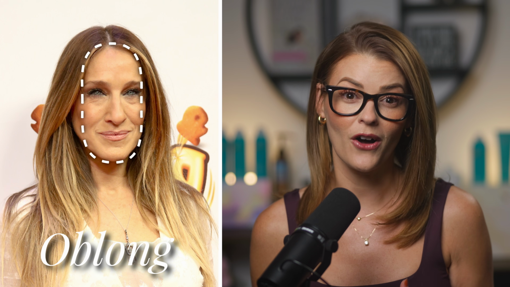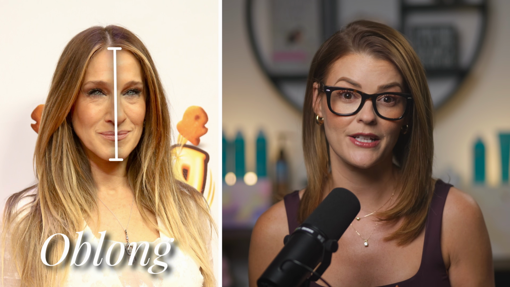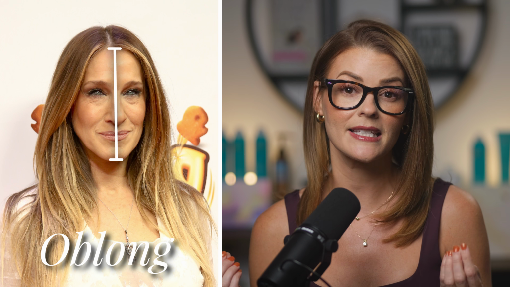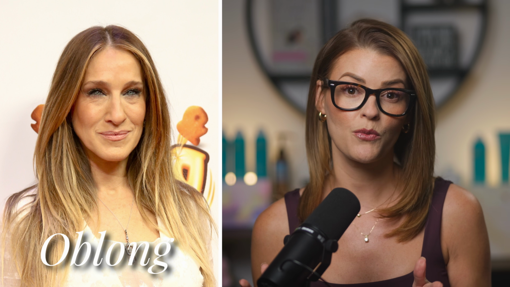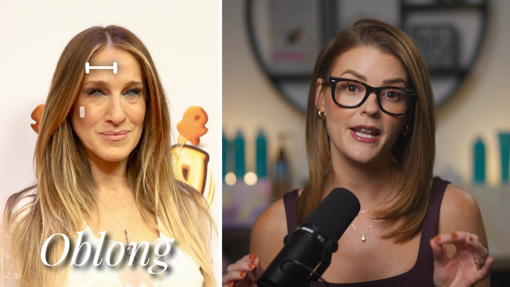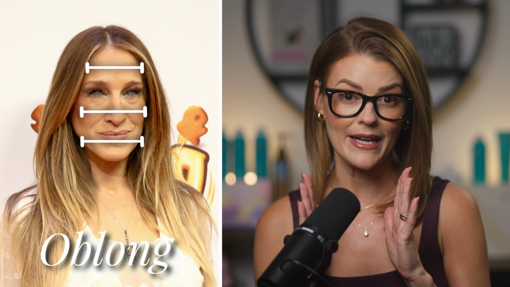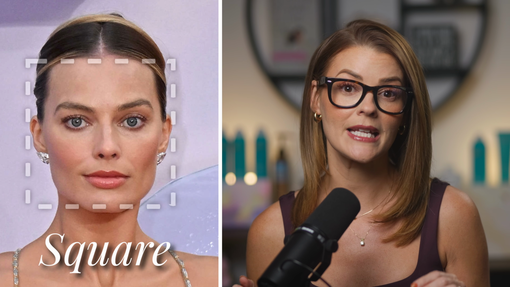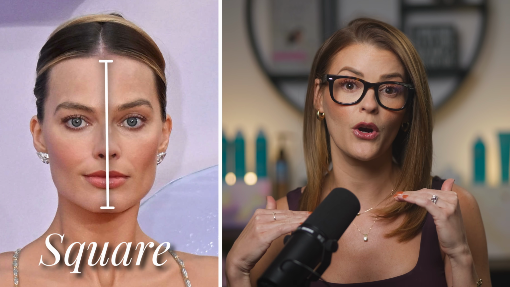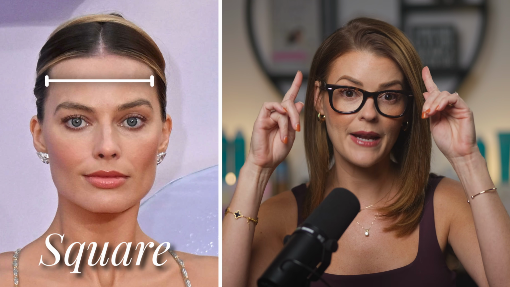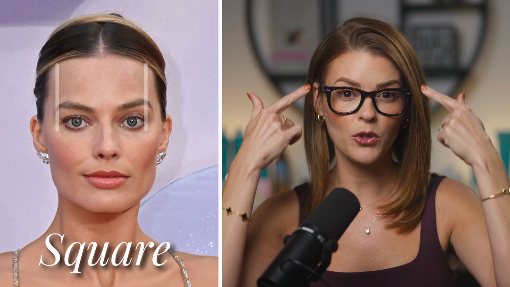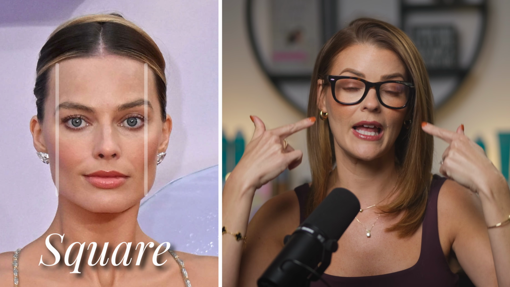Oblong faces are all about vertical dominance. When you look in the mirror, length is the first thing you notice, much more than your width. Your forehead, cheeks, and jawline are all quite narrow. They are not wide. Square faces are defined by angular width, and you tend to have less length in your overall shape. So you have a strong jaw, a broad forehead, and there is this almost invisible line, so to speak, that goes from your hairline down to your jaw.